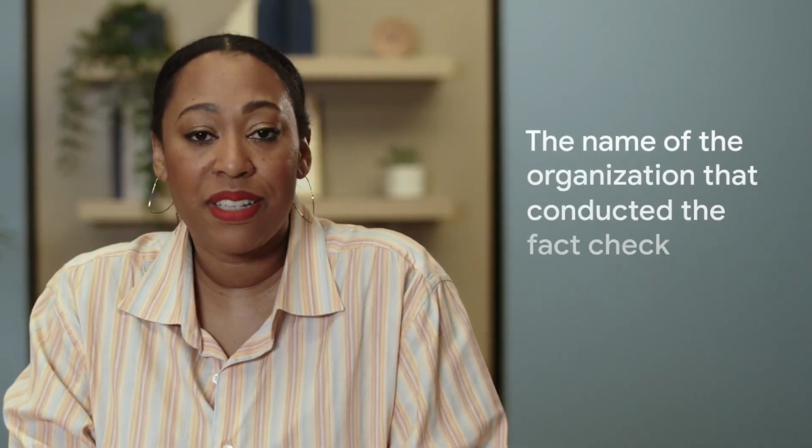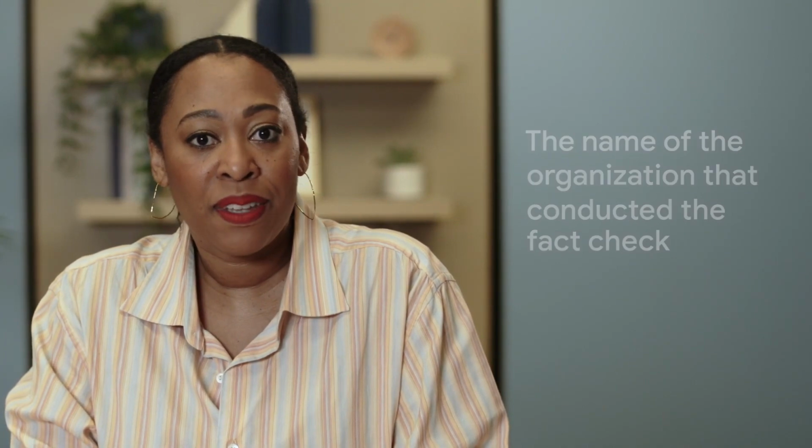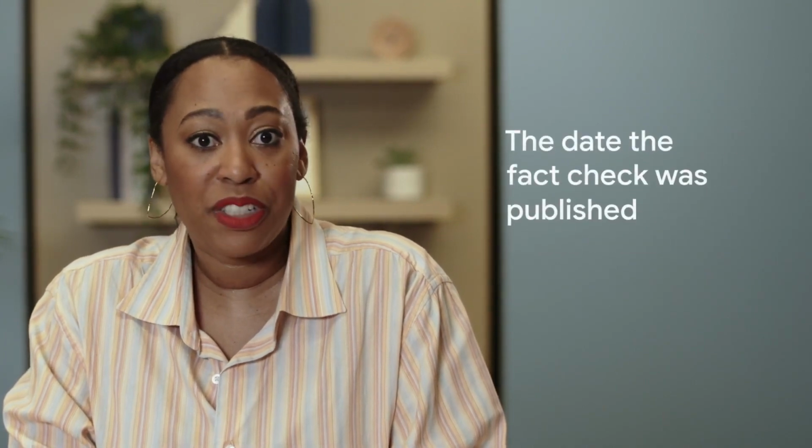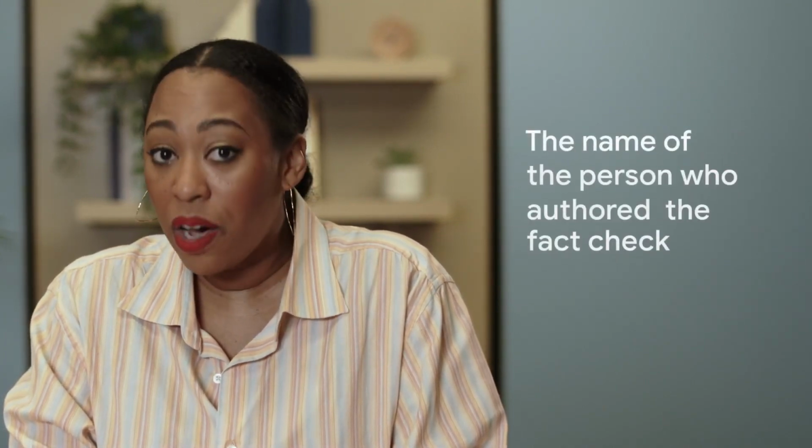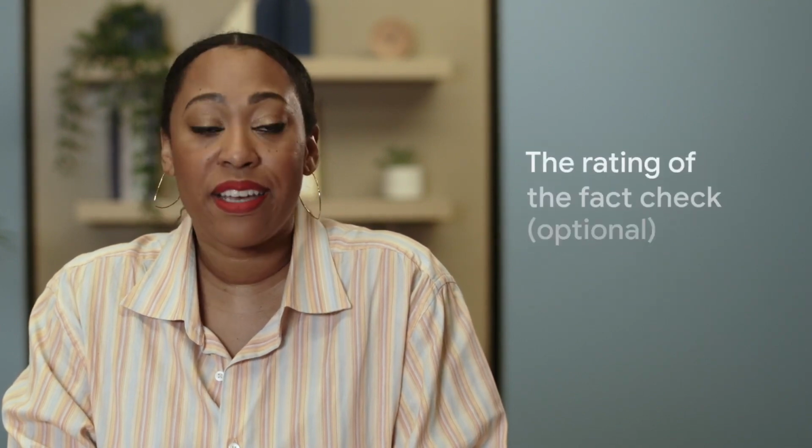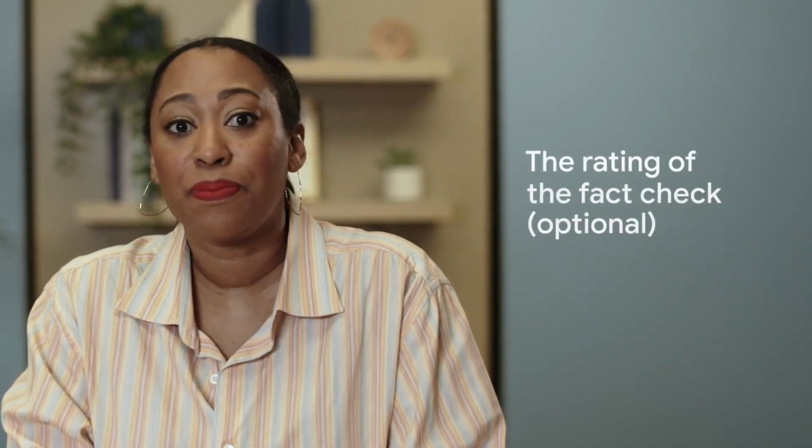To add Claim Review Markup, you'll need to provide the following information: the URL of the article, the name of the organization that conducted the fact check, the date the fact check was published, the name of the person who authored the fact check, the rating of the fact check, and this part is optional. Once you've provided this information, you can click Create to add the markup to the article. Google will then crawl the article and add the markup to its database.